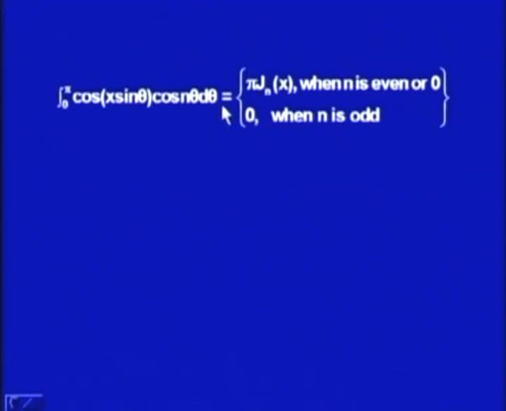So, making use of that, integral 0 to pi cos(x sin theta) into cos n theta d theta is equal to pi into J n x when n is an even integer or n is equal to 0, and it will be 0 when n is an odd integer, because m will never be equal to n.